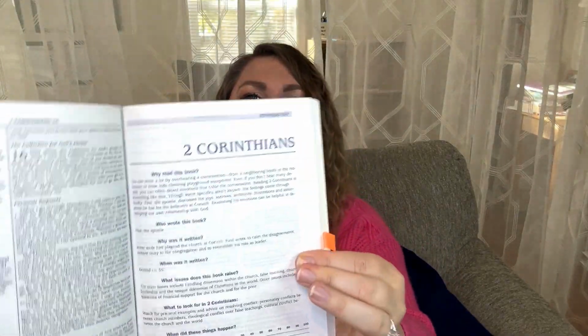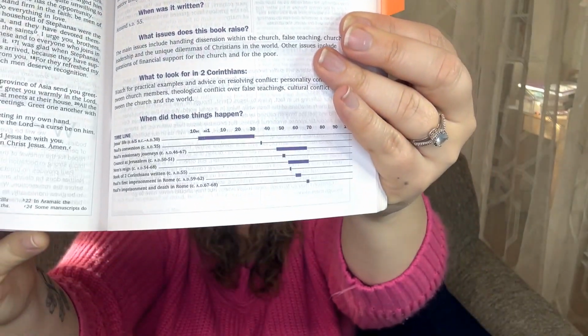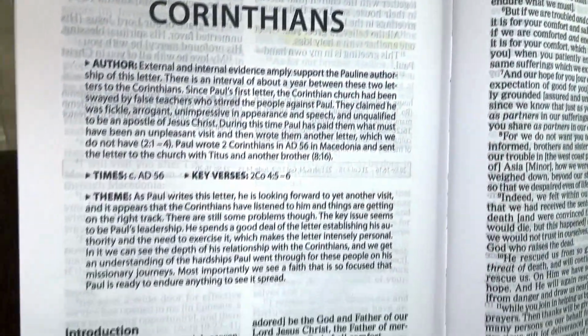So I've got this NIV study Bible, and if you can see right here, it has all of this background information. And then I also have my favorite Amplified Study Bible, and it has some background information as well. So what I would do is use these, and I also have a couple other translations that have background information. I just didn't want to pull all my Bibles out for you right now. So I would put here first the book, 2 Corinthians.